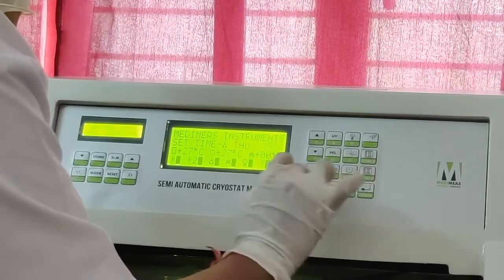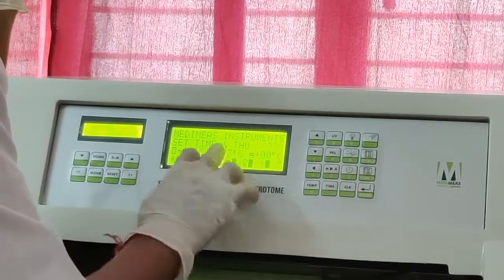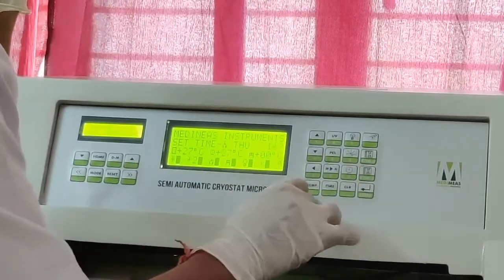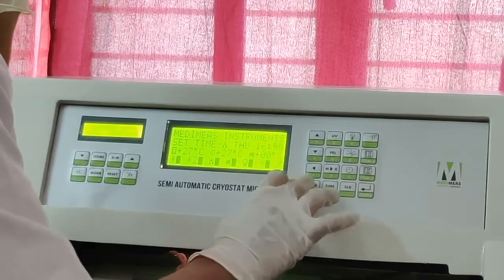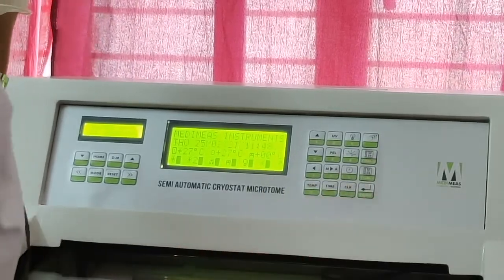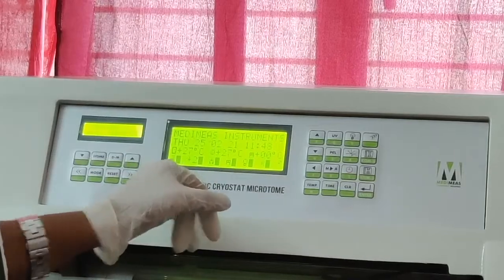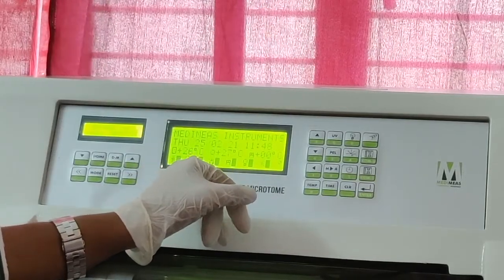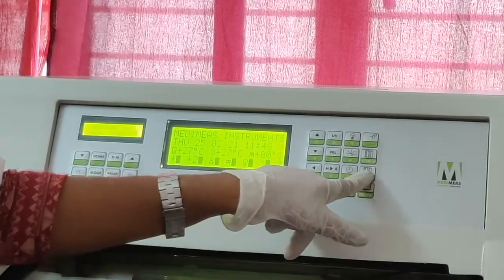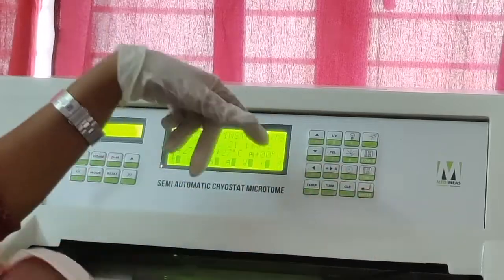Thursday, enter, and it will ask to set the time. I am setting it like 16. Enter. Now if I click on the compressor 1, the freezing temperature.